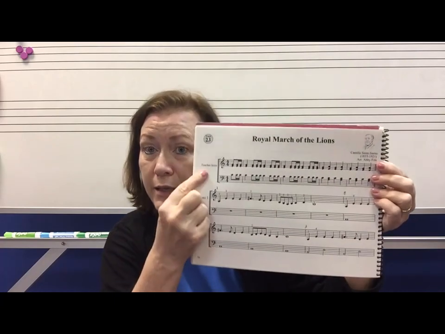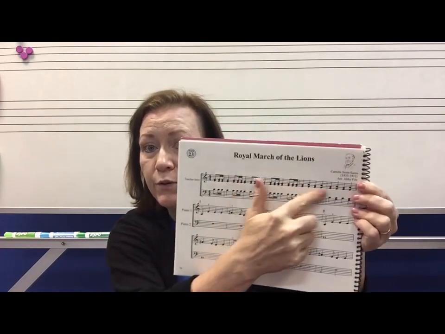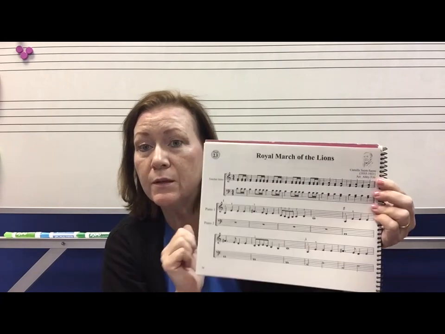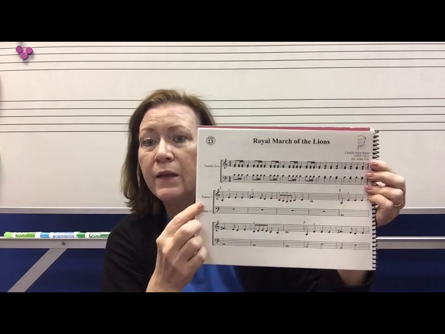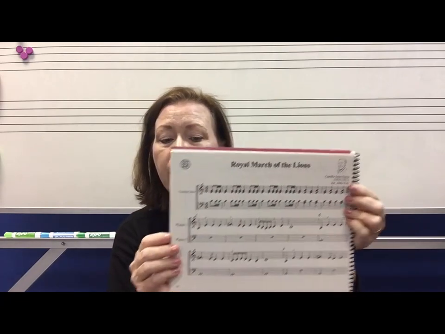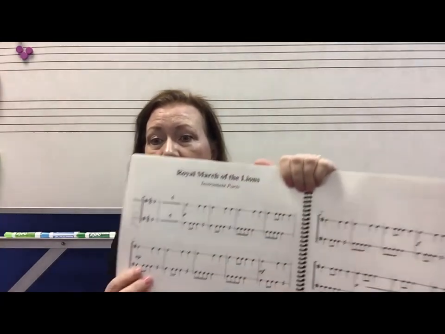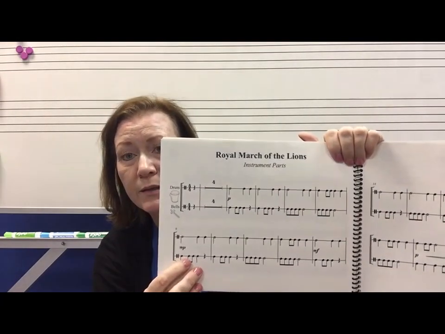We have a teacher part that is an intro. So the teacher part would be this, or you can listen to it on the recording as well. Then we will have a piano 1 part and a piano 2 part. On the next page, page 60, we will have a drum part and a bell part. And we'll start working on those, like I said, next week.